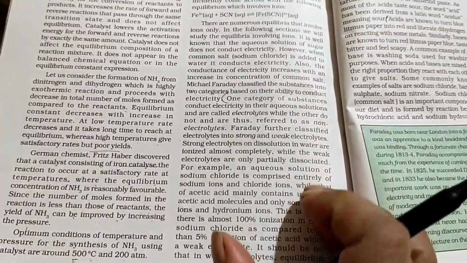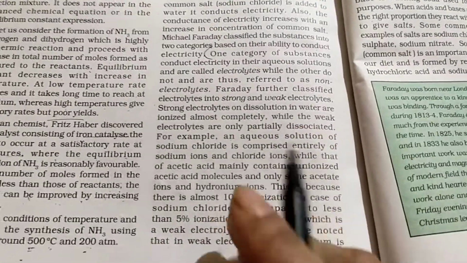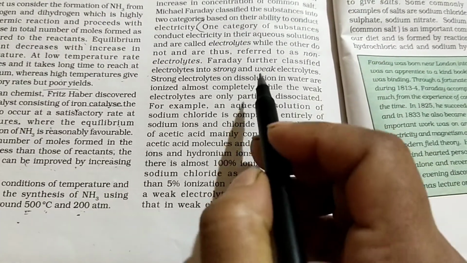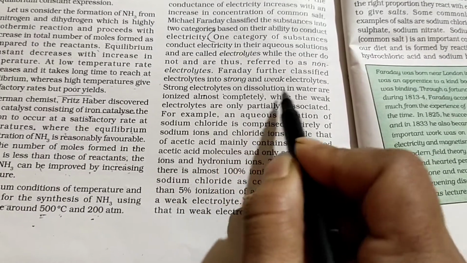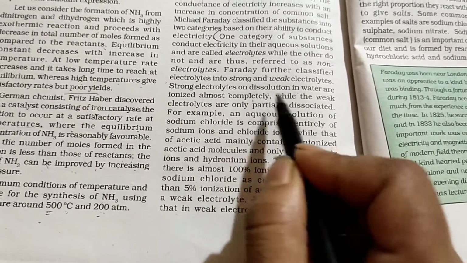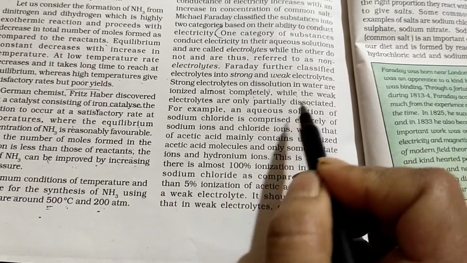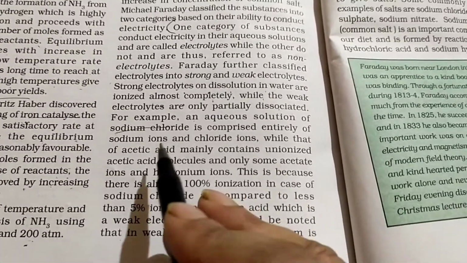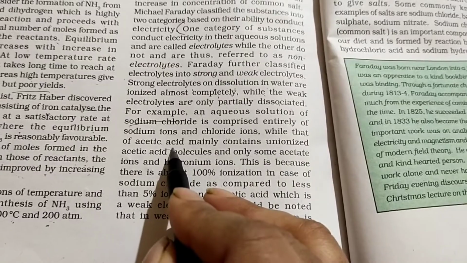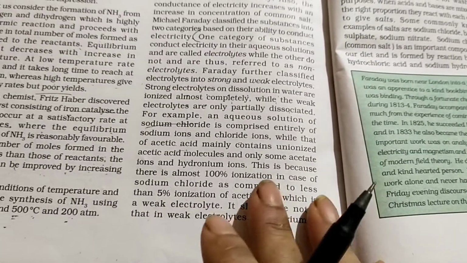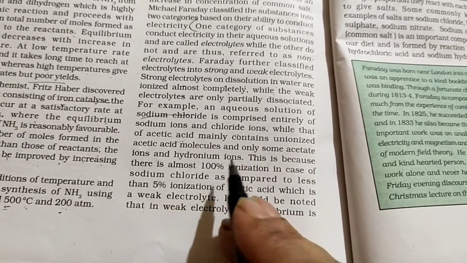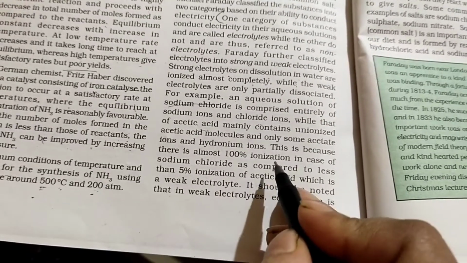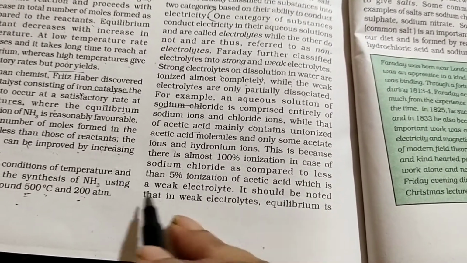Some electrolytes are strong and some are weak. Who are strong here? Those that completely dissociate in their aqueous solution are called strong electrolytes. Strong electrolytes on dissociation in water are ionized almost completely, while weak electrolytes are only partially dissociated. For example, sodium chloride is comprised entirely of sodium ions and chloride ions, while acetic acid, CH3COOH, mainly contains unionized acetic acid molecules. Only some acetate ions and hydronium ions are produced. So 100% ionization in case of sodium chloride and 5% ionization in case of acetic acid.